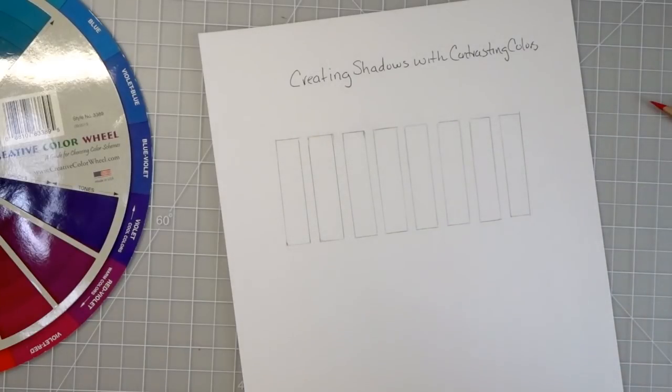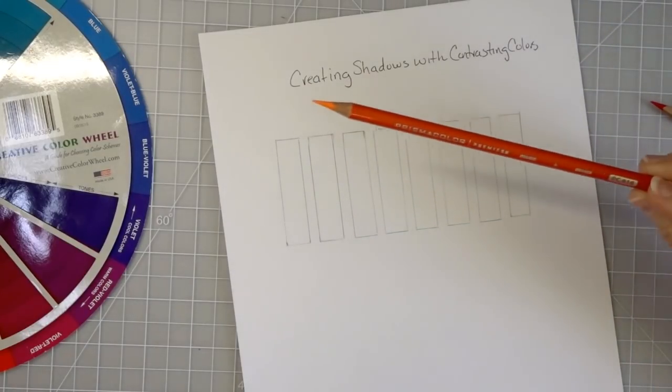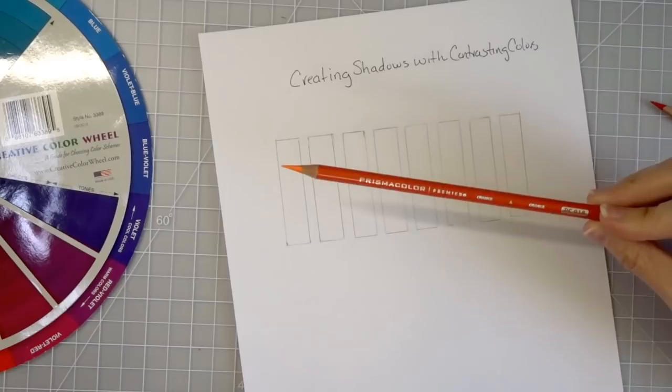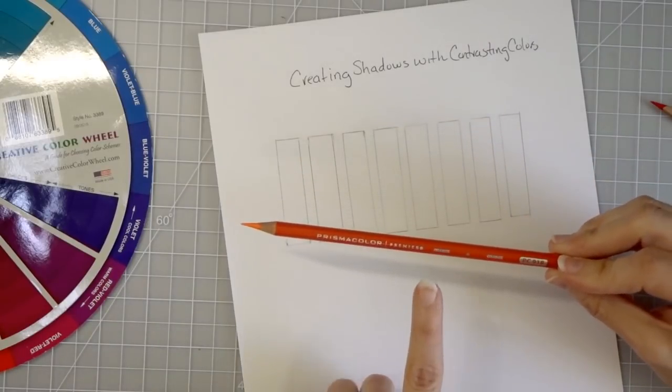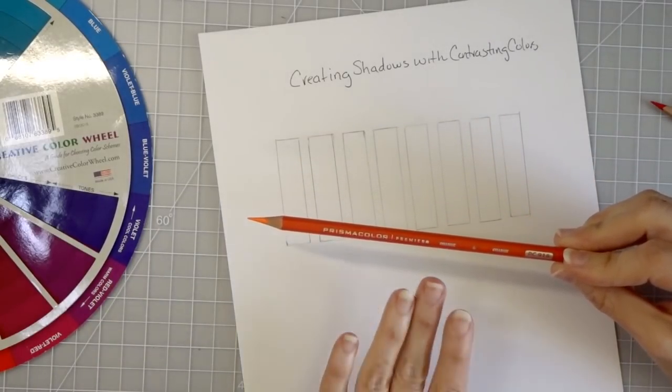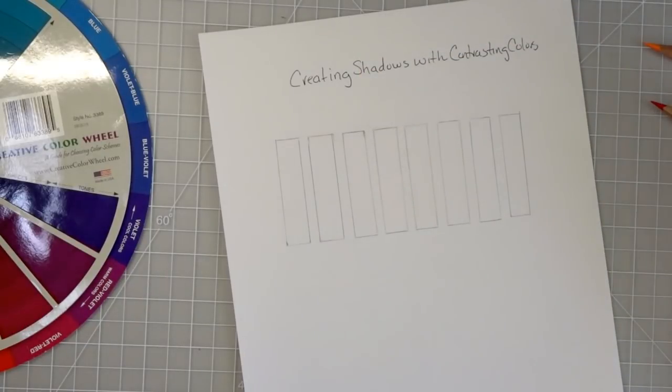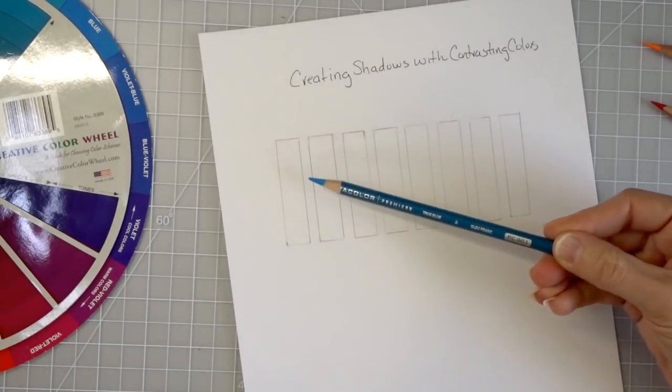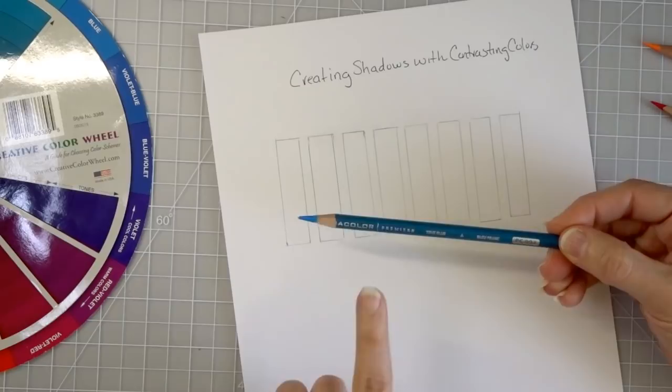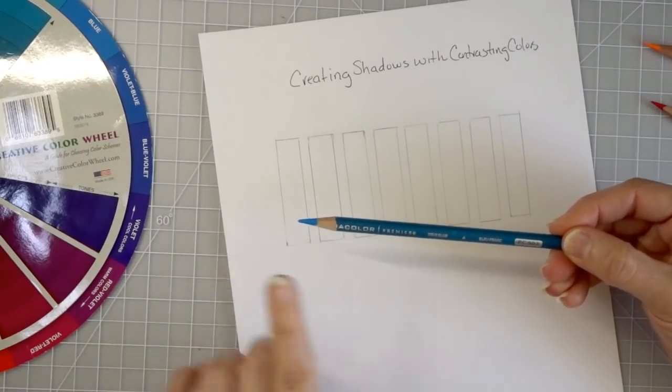The Prismacolors are a little bit more difficult to pick true colors from because they all have the fancy names on them, and really the only one I was able to find that had just straight up the color name that I needed was orange. So this is just the straight up orange from the Prismacolor set. I do have a true blue. I don't know how true that really is. I did swatch it out and it does look like a true blue.